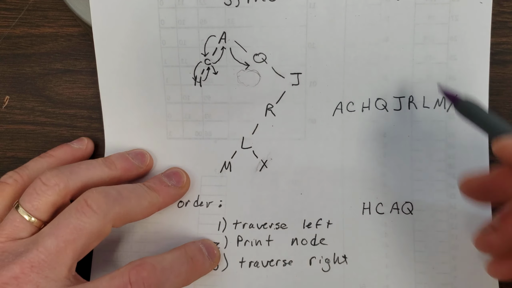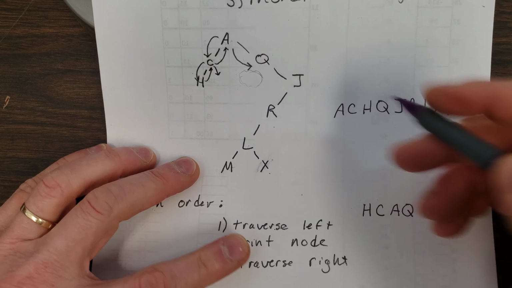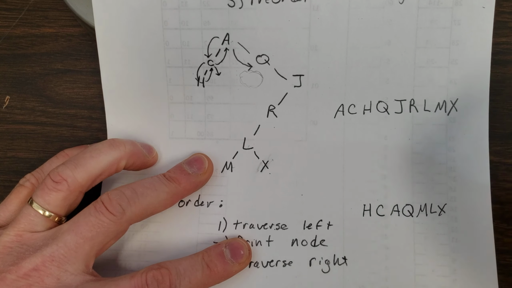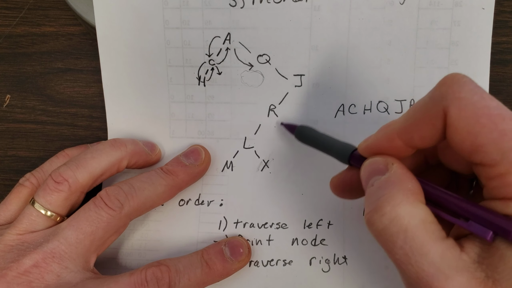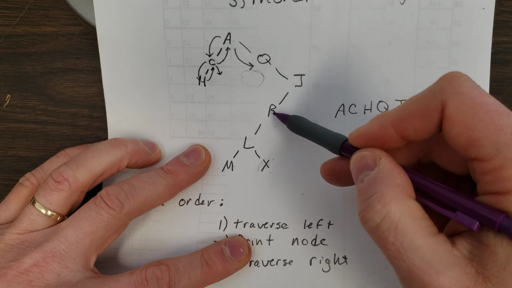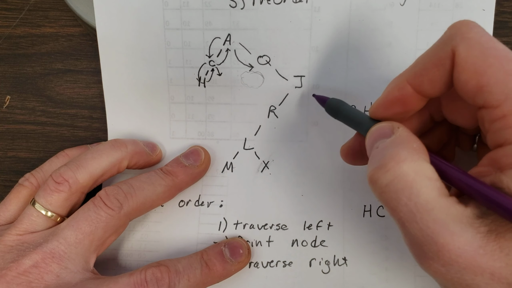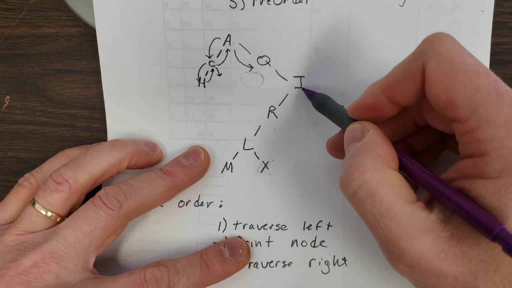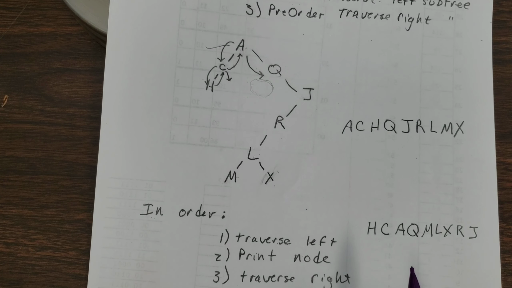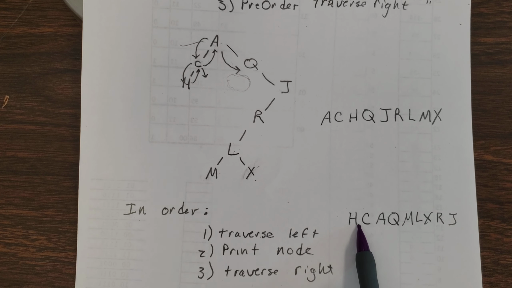So then we'll go down to the R, then we'll go down to the L, then we do the M, L, X. Then we go back up to the R and we print it out, and then there is nothing to the right of the R. So we go back up and then we print out the J. We see there's nothing on the right subtree to print for J, and then it would go on through. So we've got 1, 2, 3, 4, 5, 6, 7, 8, 9 letters. We should have 9 letters here, 3, 3, 3, and we're good.